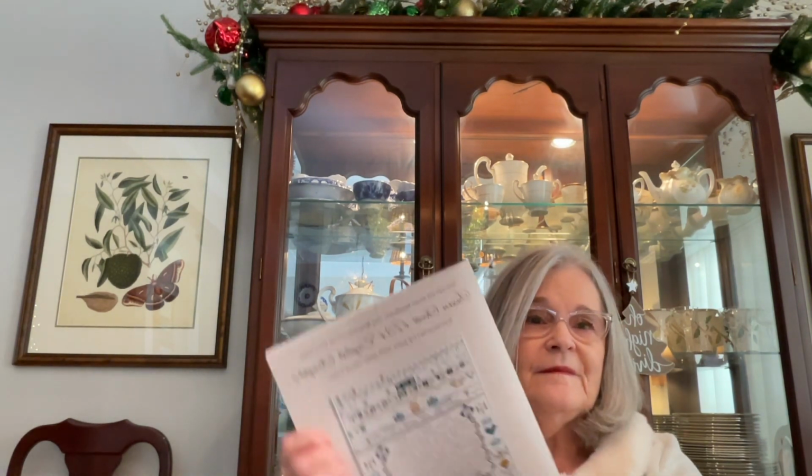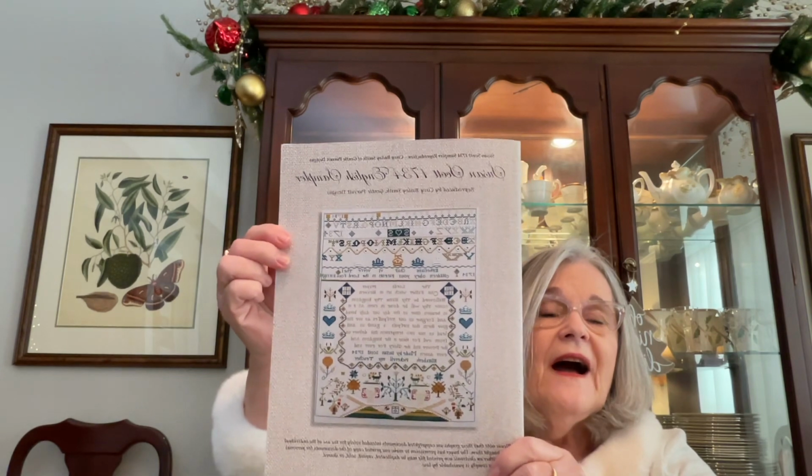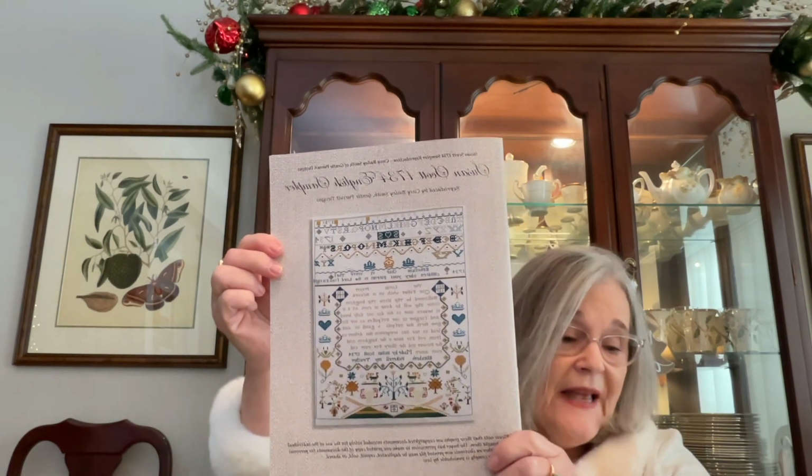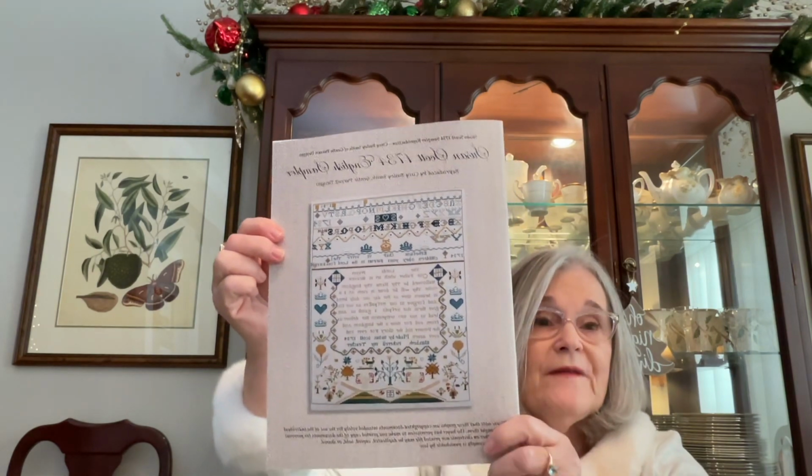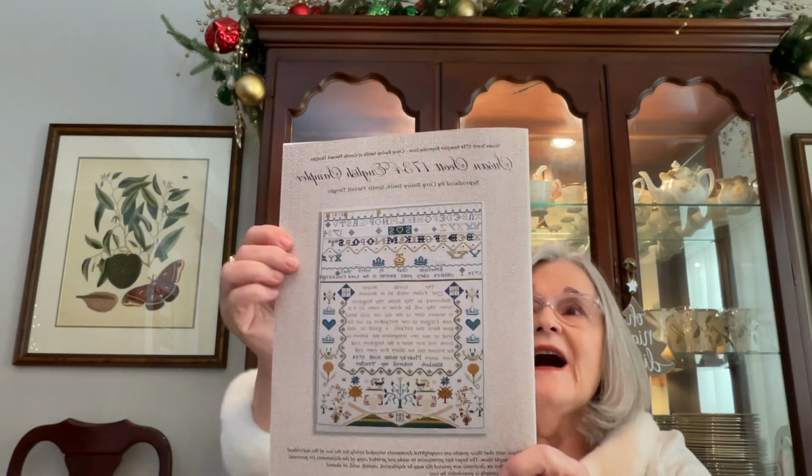Now, it's available as a PDF on my website, General Pursuit Designs, and I have just come out with a booklet. Let me show you the booklet first. So this and my Autumn Sampler Compendium are my first try at having booklets published.